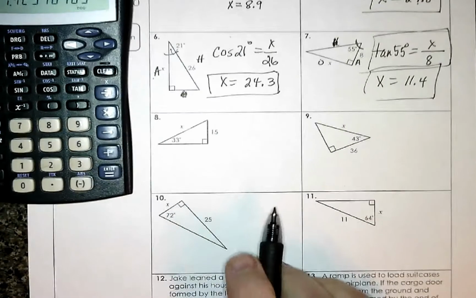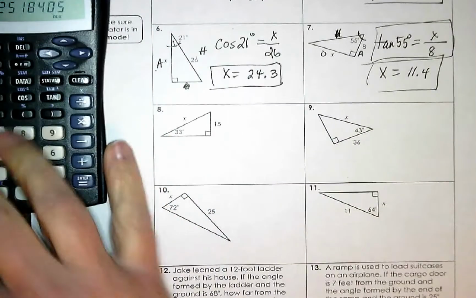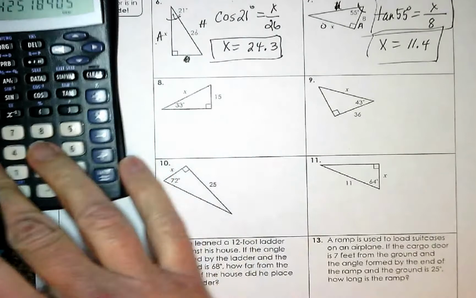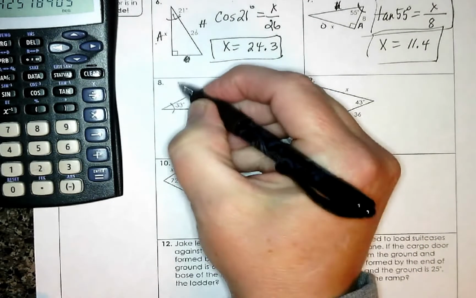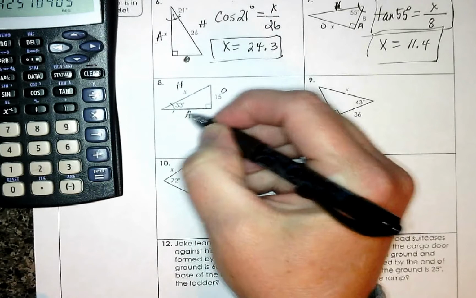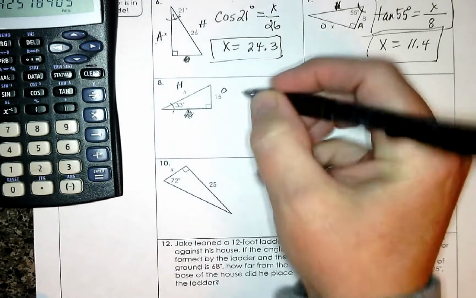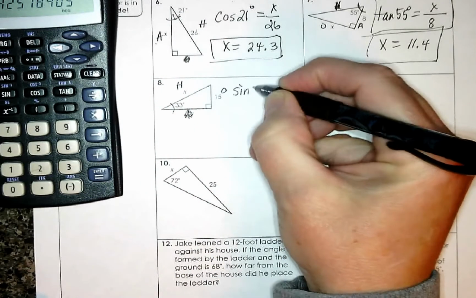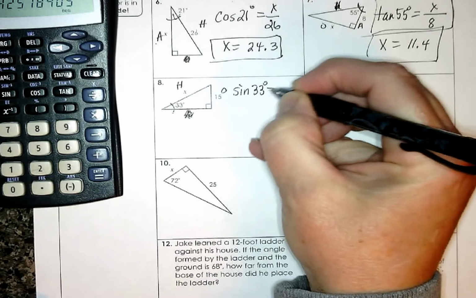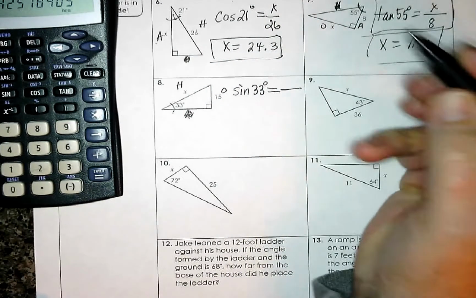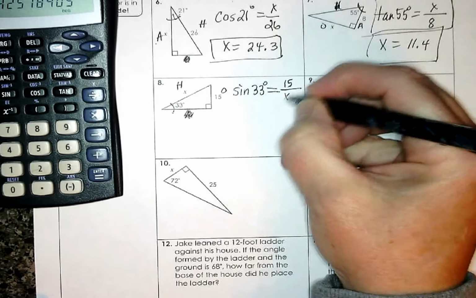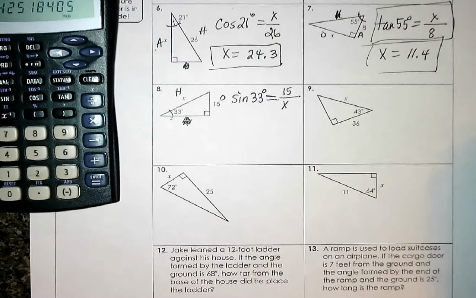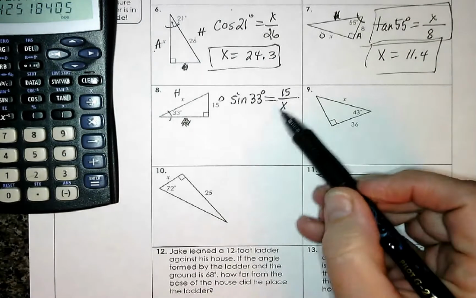Now, these next four are basically the same way. I think you'll see what the one difference is though. So here's my angle, H, O, A. O and H are sine, 33 degrees equals, and then my fraction or ratio is going to be opposite over hypotenuse. Okay, so you see what's different with that one? We have X on the bottom now.